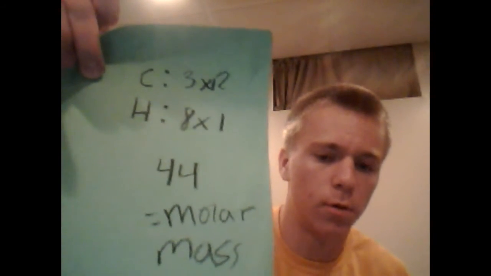So 3 times 12 is 36, and 8 times 1 is 8. 36 plus 8 is 44. So 44 equals molar mass. So 44 is going to be equal to your molar mass. We're going to need that 44 to plug into our H bracket, so we're going to put 44 in the denominator.